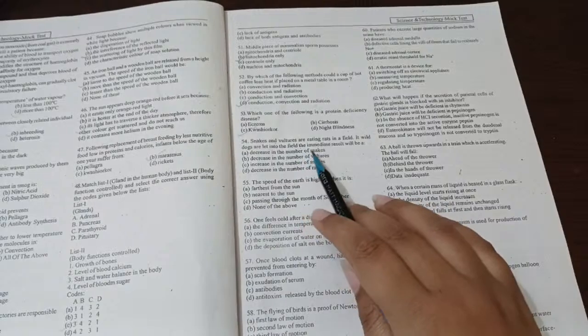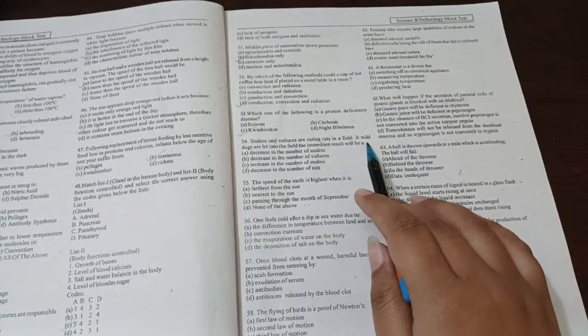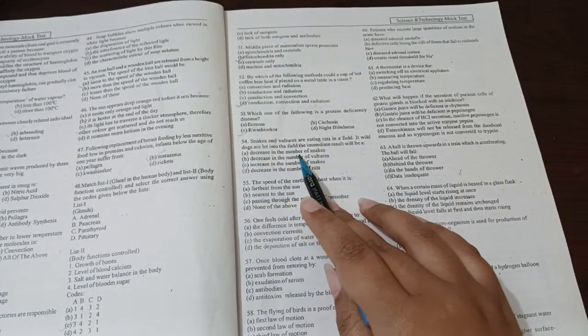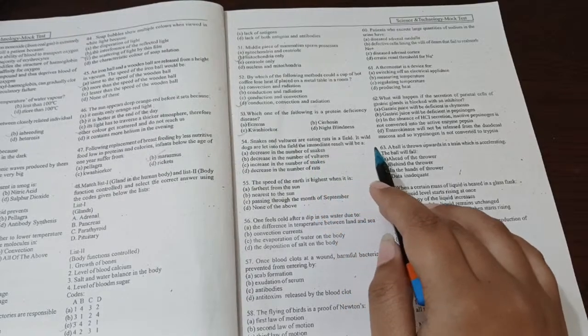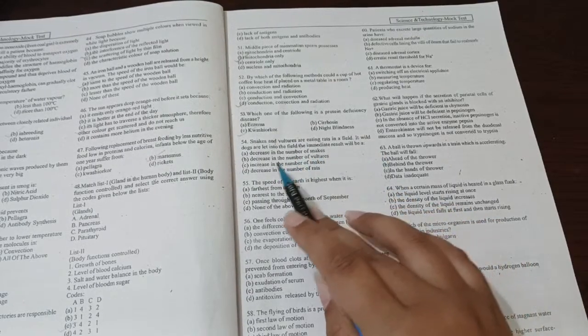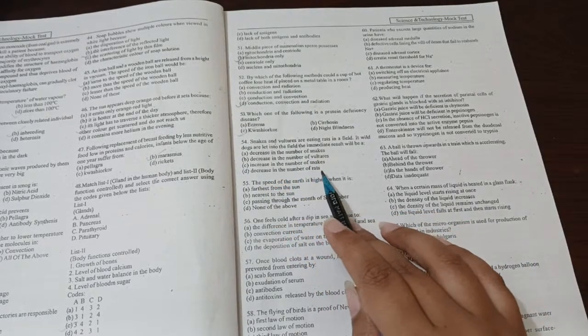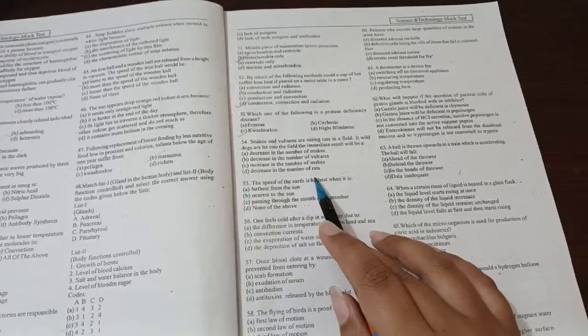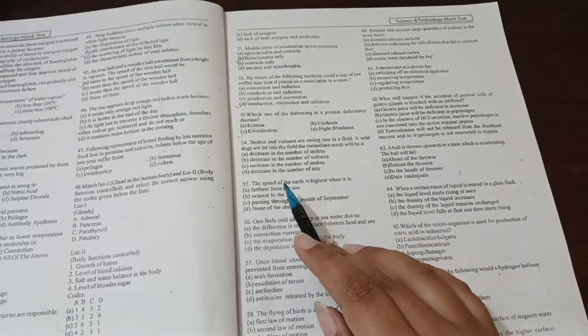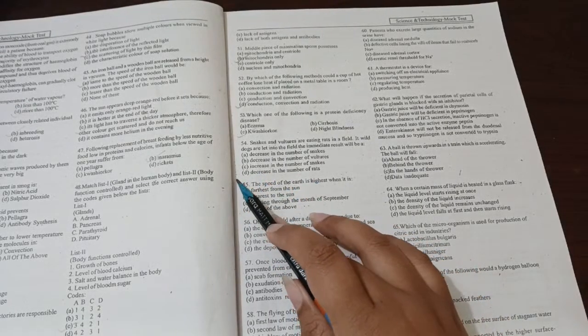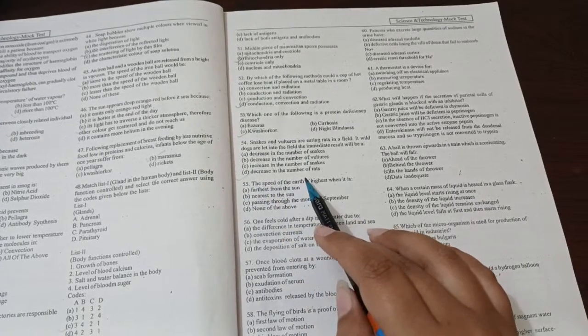Snakes and vultures are eating rats in a field. If wild dogs are let into the field, the immediate result will be a decrease in the number of snakes, decrease in the number of vultures, increase in the number of snakes, decrease in the number of rats. So the answer is option D, decrease in the number of rats.